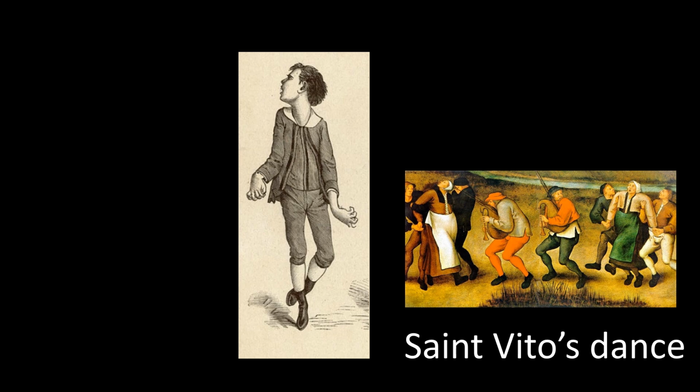In Germany, in the 13th century, an epidemic of Saint Vito's dance occurred. This event inspired Peter Bruegel the Younger to paint this theme.